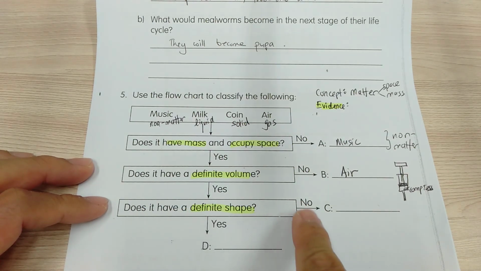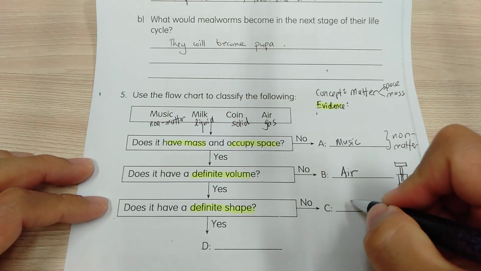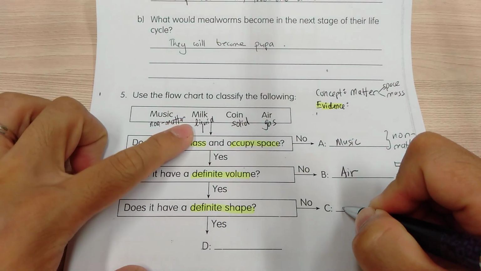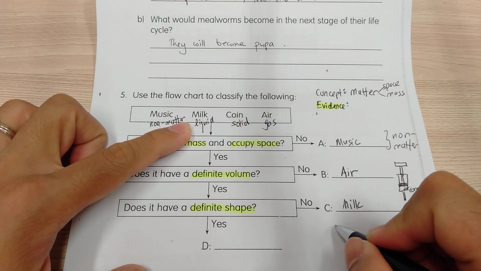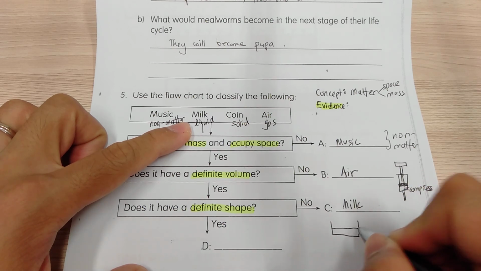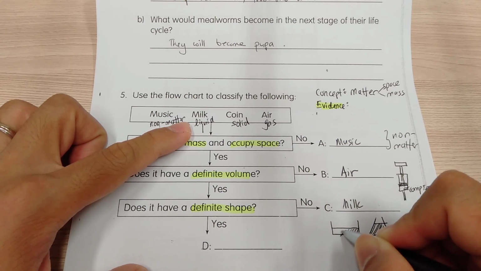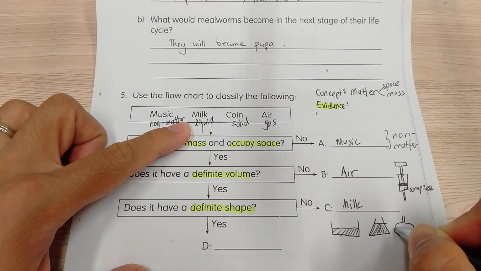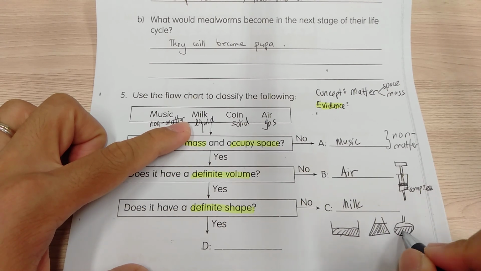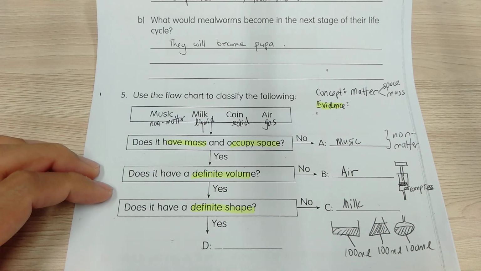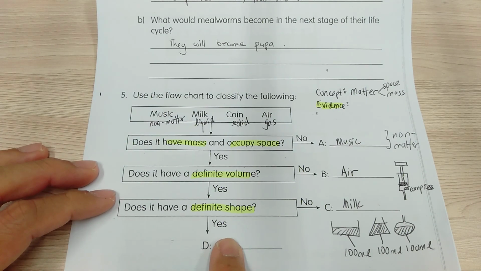Does it have a definite shape? No, no definite shape. So this must be water or liquid, or in this case here it says milk. So remember water, if I pour water into a container, it can take this shape. I pour in a different container, it can take this shape. The shape can change depending on the kind of container I pour the liquid to. See, all different shapes, but the volume can still be the same, even if the shape changes. So finally, the only substance here that has a definite shape must be something that is a solid. And the only solid here is the coin.